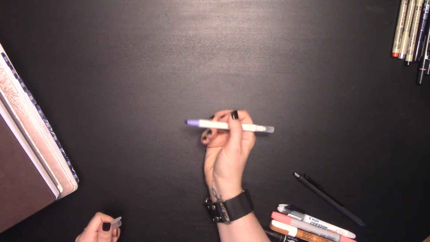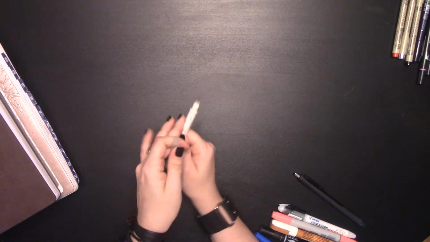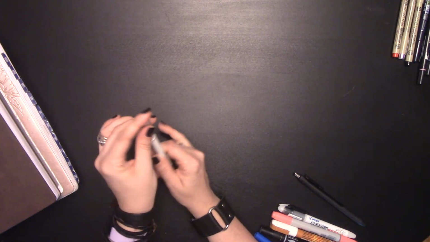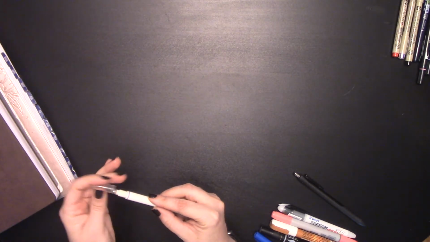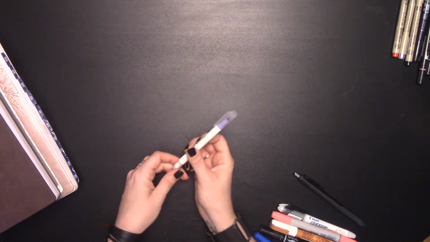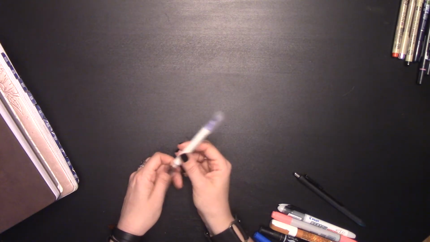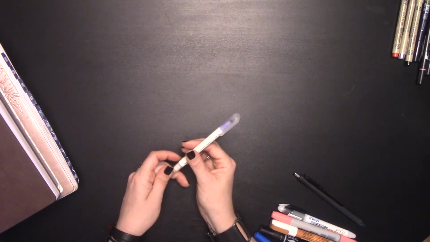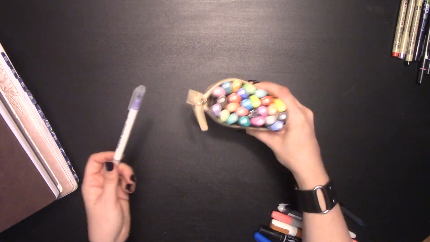The chisel tip is just like your old school chisel tip marker, and the fine liner marker is super fine, but once again, doesn't have a lot of color payoff. It's like a highlighter with a really super fine point. So while it's great for planning, I wouldn't use it for coloring or artwork. They're also water-based, so if you get water on it, it will smear, but it doesn't blend. So I would not use these or these in Inktober.